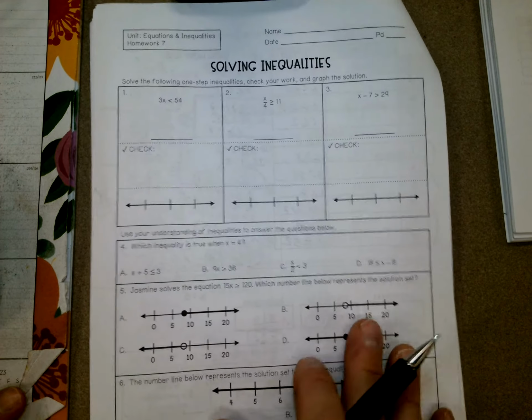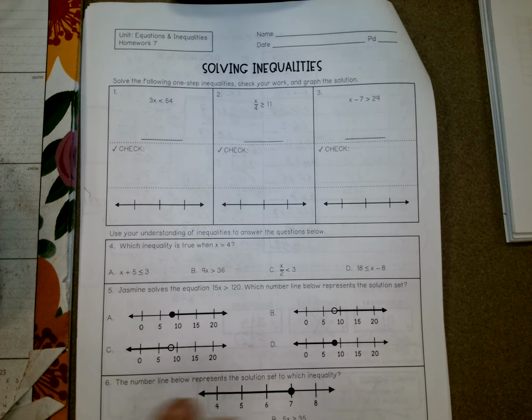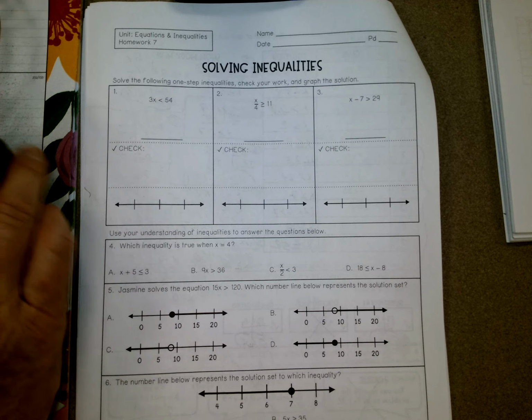So for homework, we're going to flip the page. I'm going to ask that you do numbers 1 to 6. Pretty simple, straightforward. If you have any questions, refer back to the lesson.